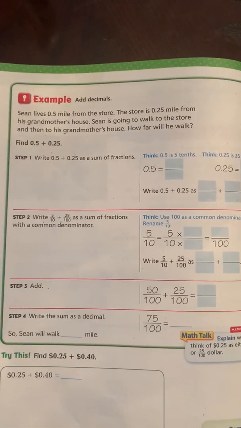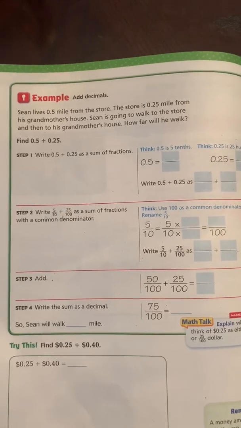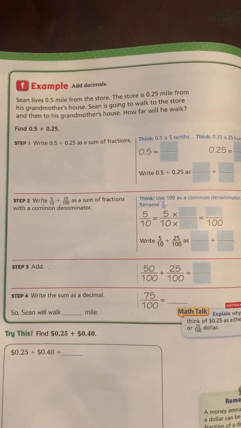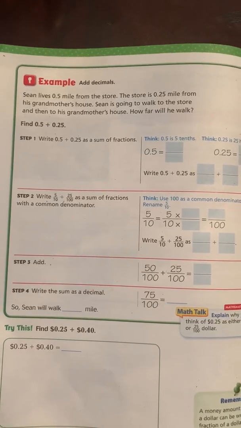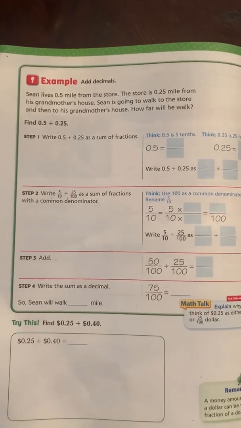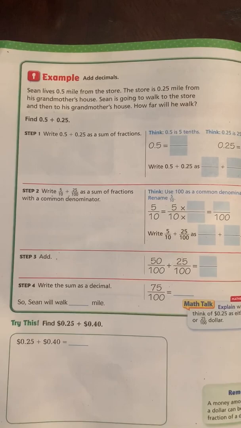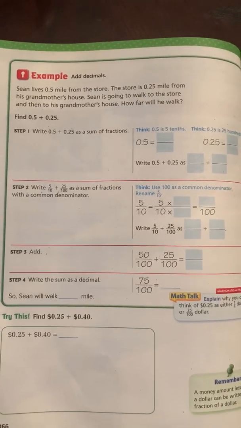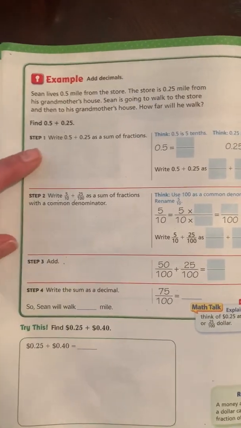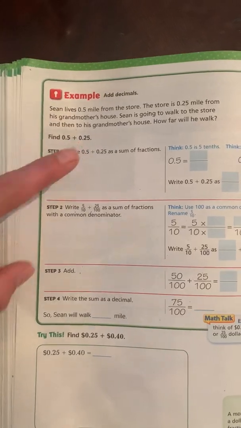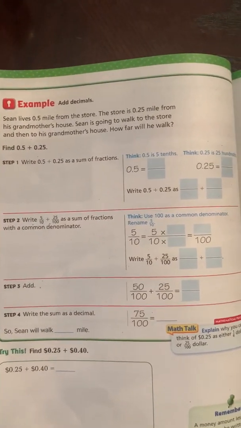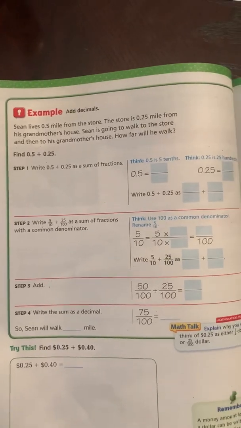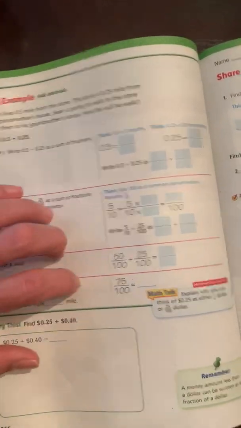All right, let's talk about Sean. Sean lives 5/10 of a mile from the store. The store is 25/100 mile from his grandmother's house. Sean's going to walk to the store and then to his grandmother's house. They want to know how far he'll walk in all, which we know in all tells us to add. So, but you can't just add 5/10 and 25/100. You have to do some converting.